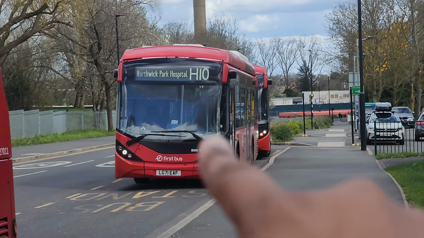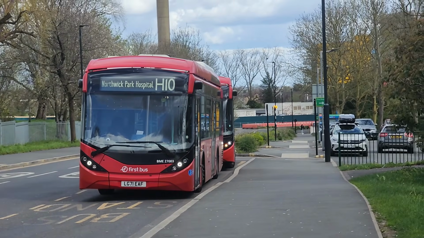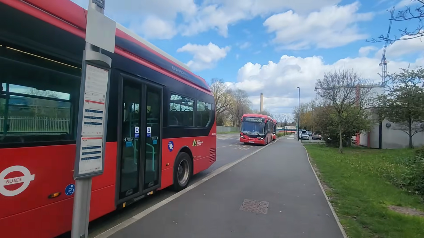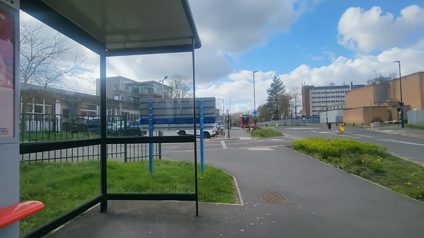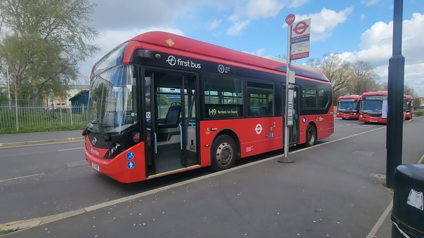And there's our bus over there. We are now going to get the H10 back round. I'm not going to be filming this much, but yes. Let's take the H10 now.